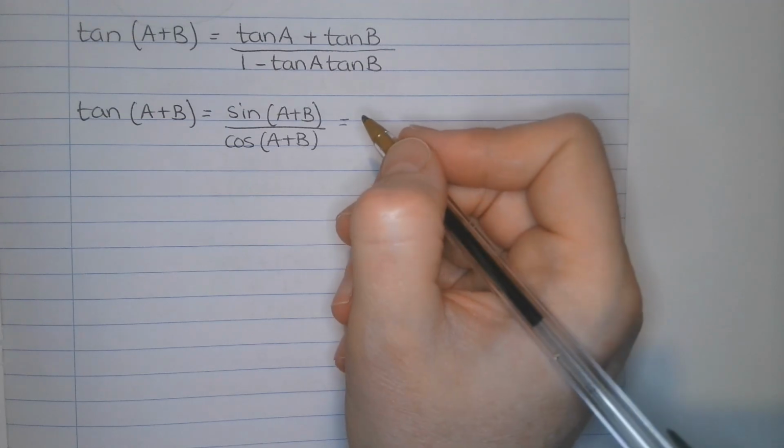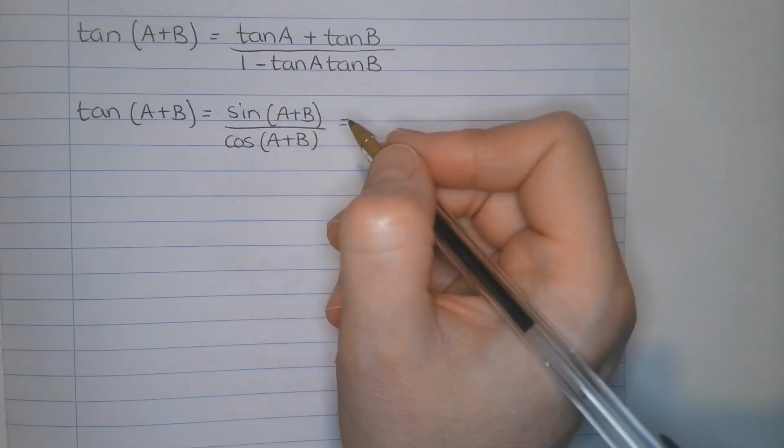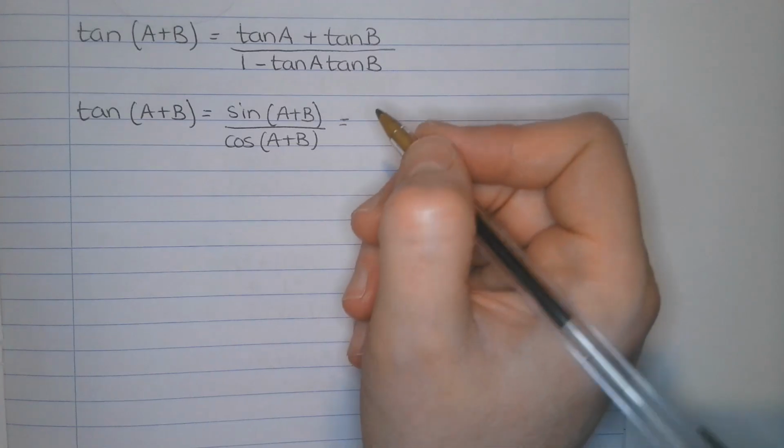And I can expand out those using the identities and the compound angle formulas that I've already looked at.